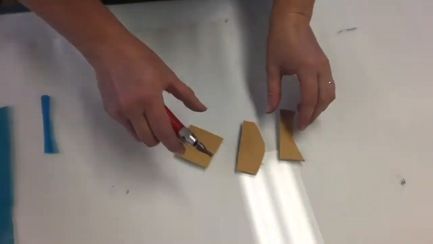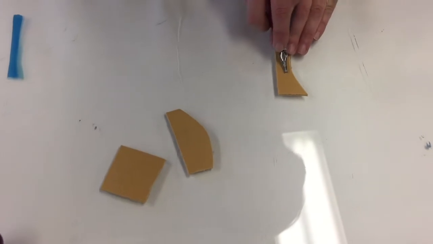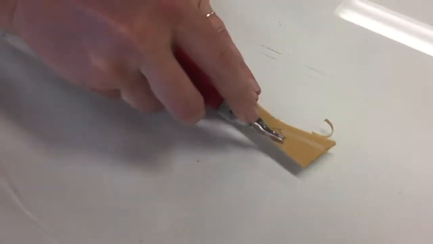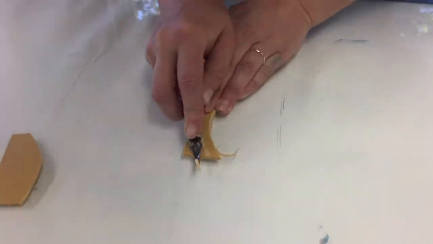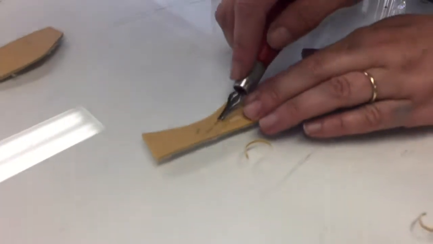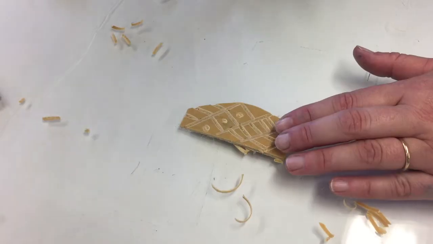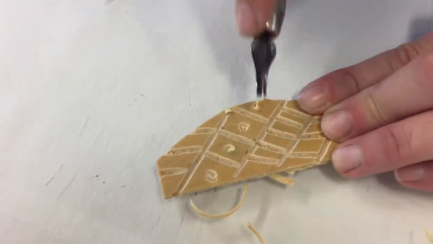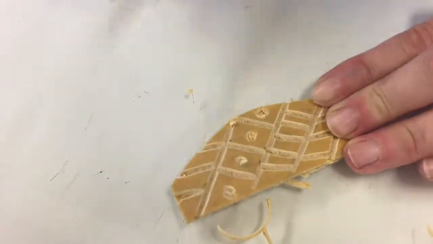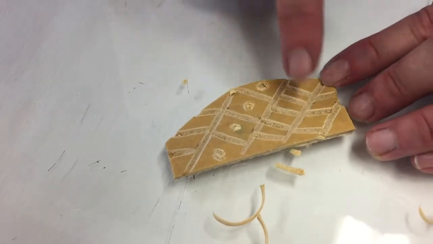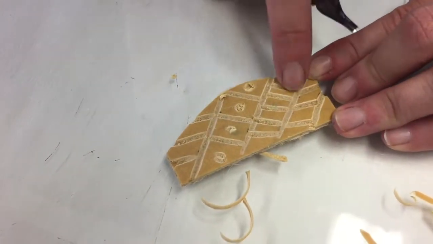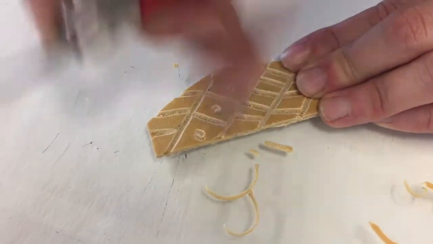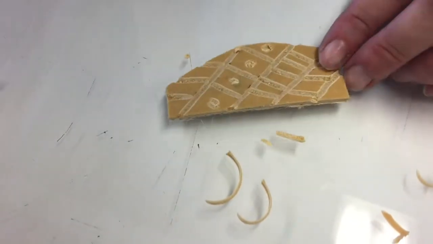Okay, so let's just make some abstract wavy lines. I'm just going to carve. So always carve away from you. So think about your marks. Either you want them consistent throughout and maybe add some dots. You want to carve it all the way to the edge so you don't have a border.